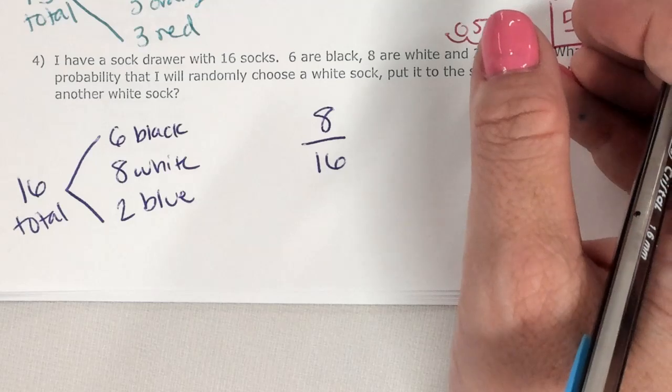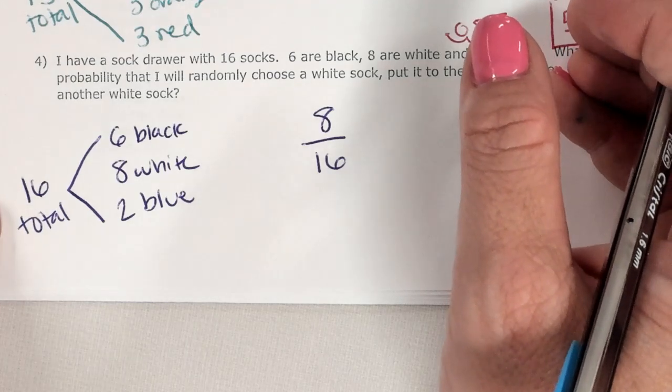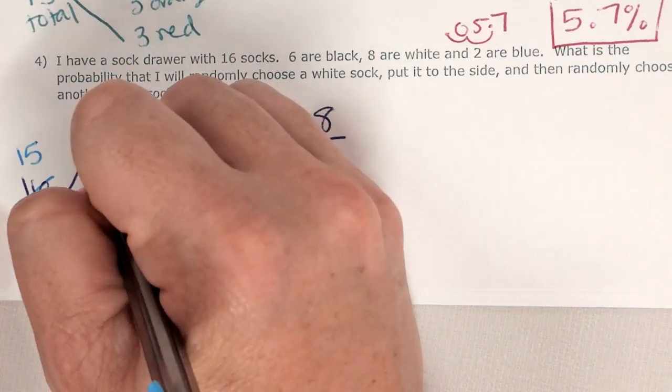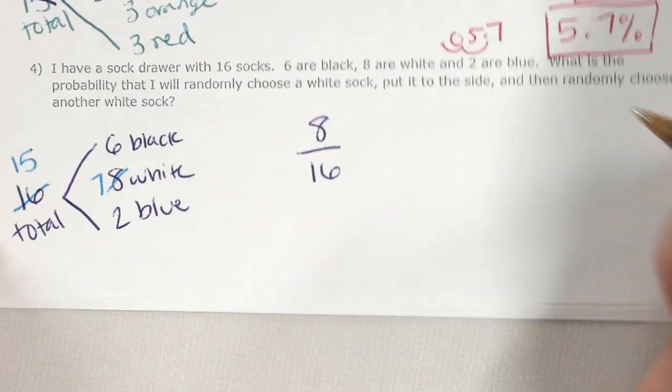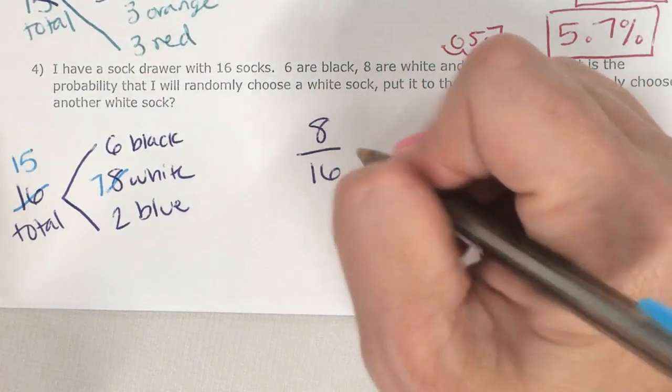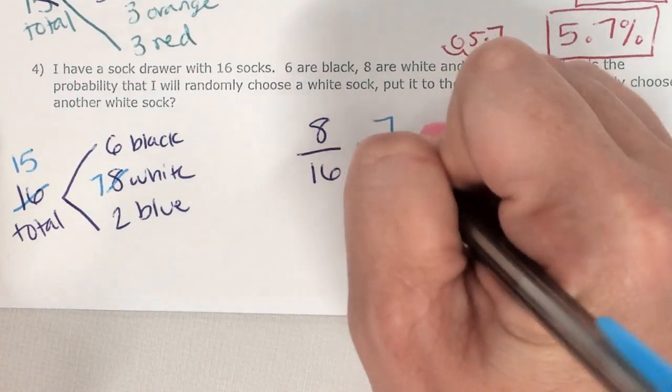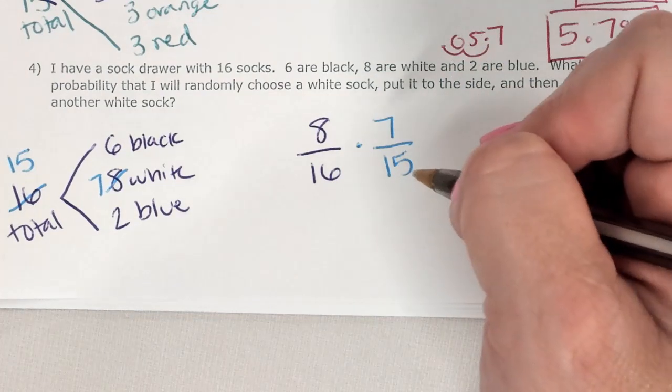Okay, then it says I put it to the side, so I keep it. Did I put it back in the drawer? No. So how many socks are in my drawer now? And how many white socks are in my drawer? 7. And it says, then I randomly choose another white sock. So what's my probability of choosing another white sock? 7 out of 15. Because I kept that first sock out.